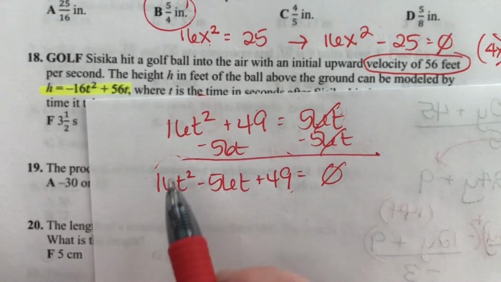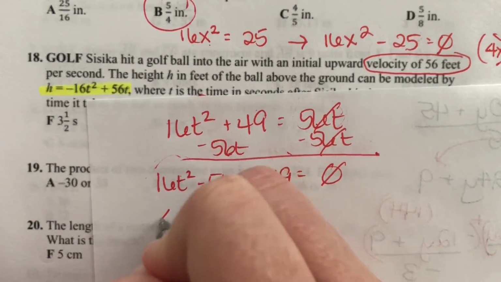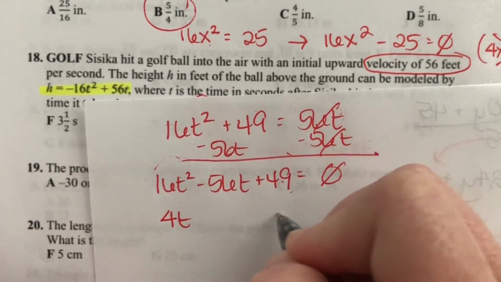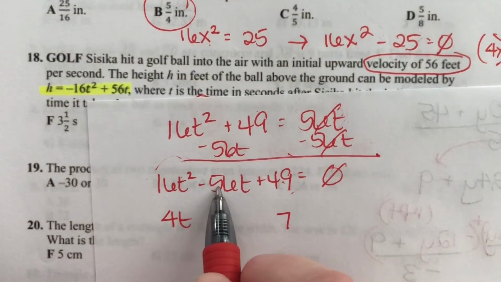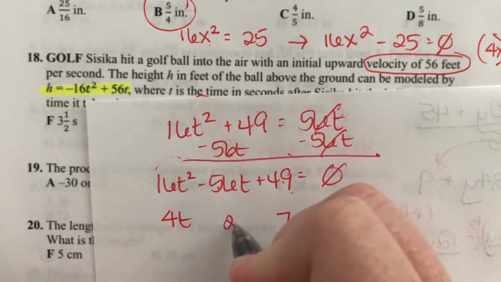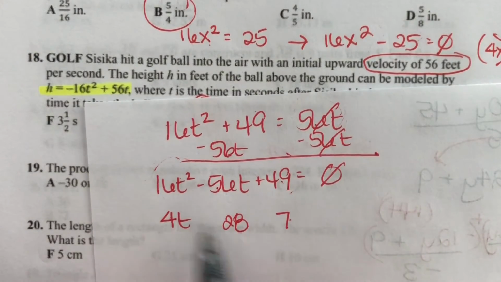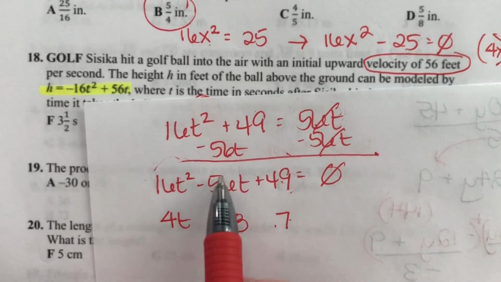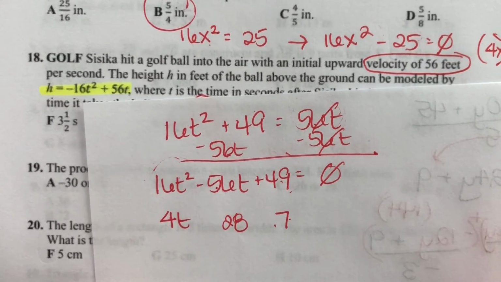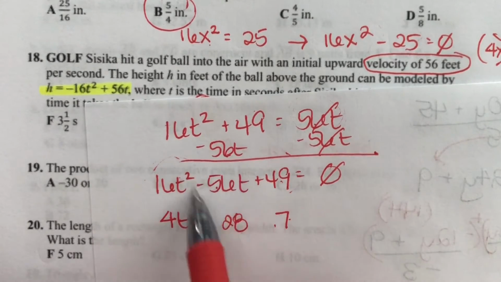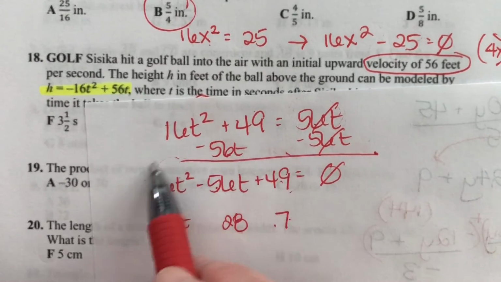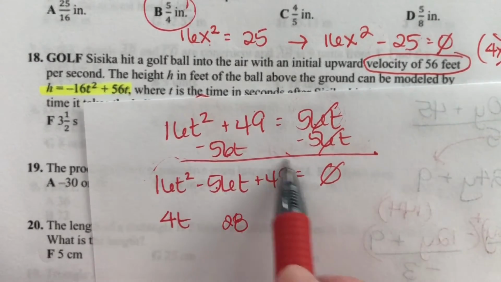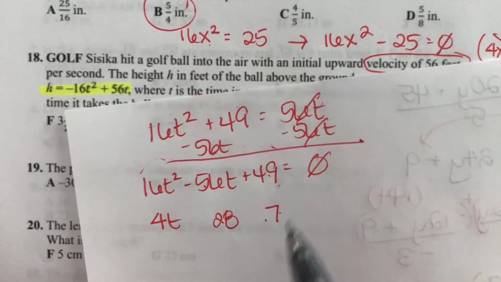I get 28, right? So the square root of this first term is 4t. The square root of this last term is 7. And if I divide this by 2, I get 28. Is 4 times 7 28? Yeah, if I multiply 4 times 7 times 2, I get 56. So I've got to figure out where my negative sign goes, to get this negative 56t. But this is an example of a trinomial you'll get after you square a binomial.